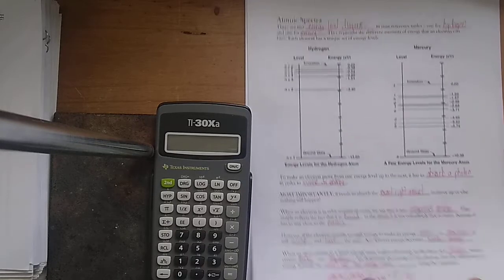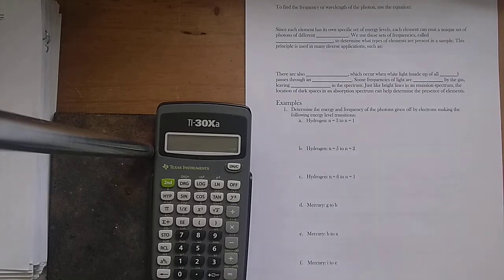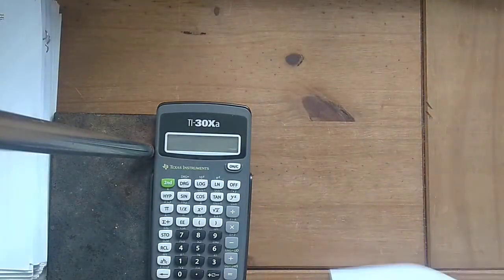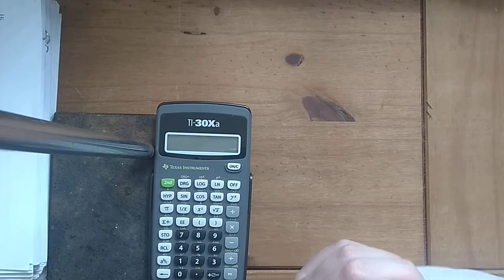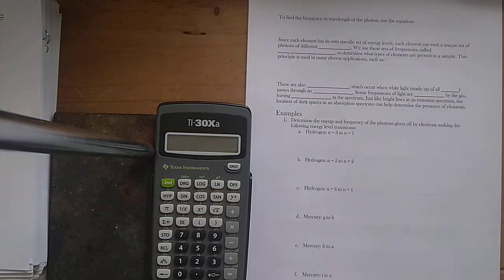All right, we're getting close to being able to do some examples, which is good because the examples are a little bit more mathematically involved, but it's honestly kind of fun to see how they work.